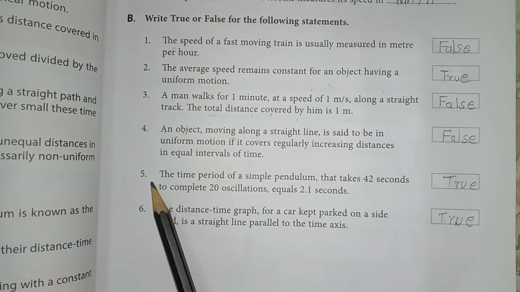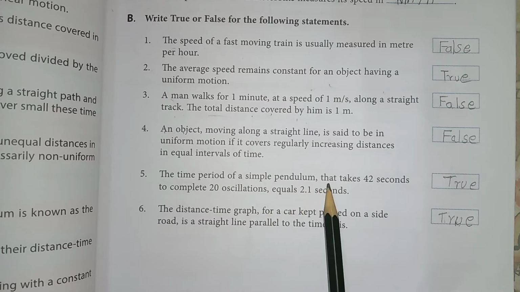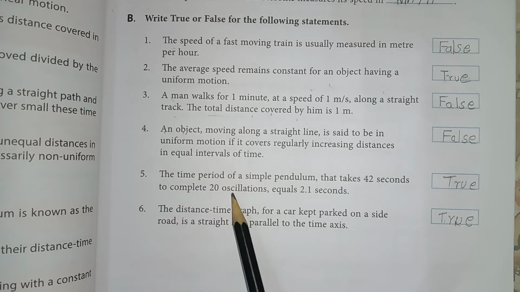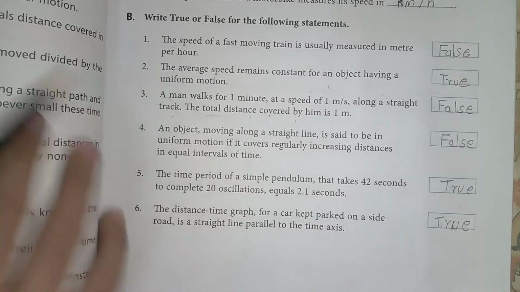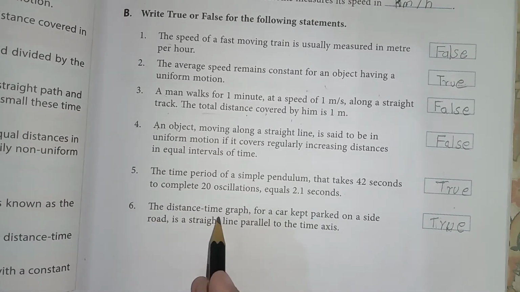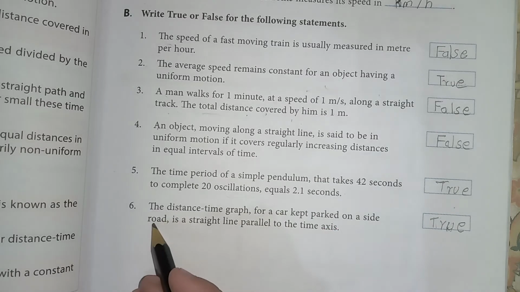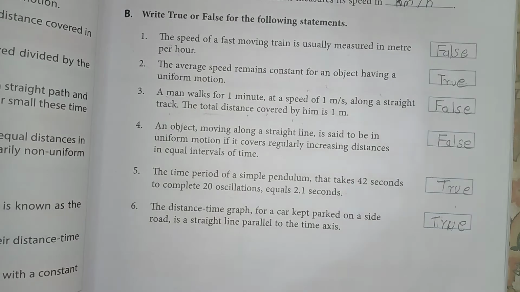False. The time period of a simple pendulum that takes 42 seconds to complete 20 oscillations equals 2.1 seconds. True. So how will this be true, we will explain. The distance-time graph for a car kept parked on a side road is a straight line parallel to the time axis. Next.